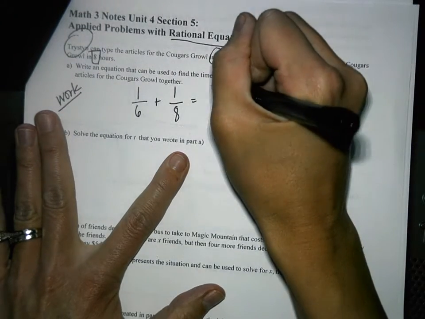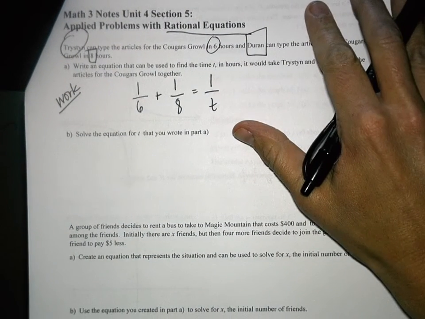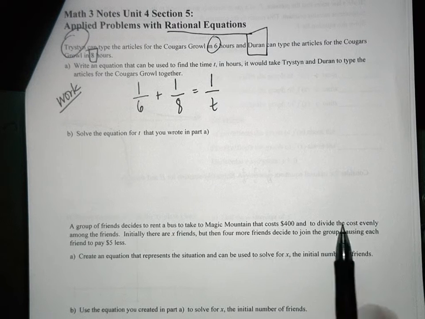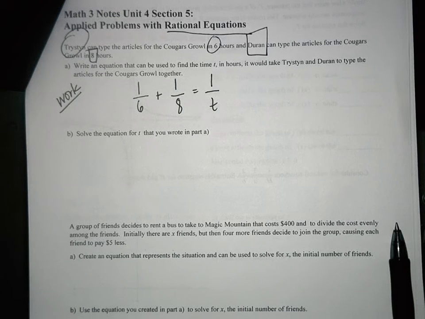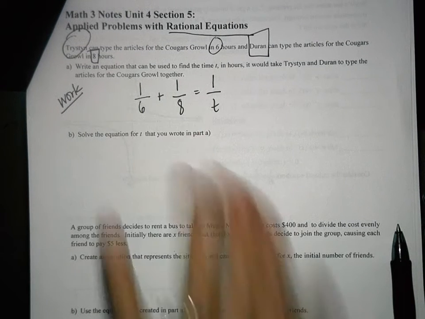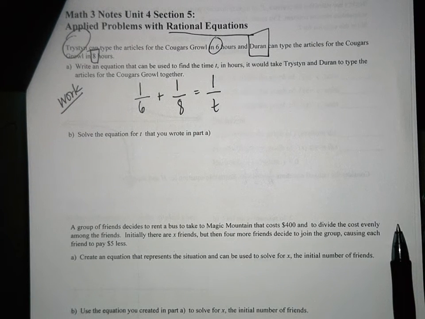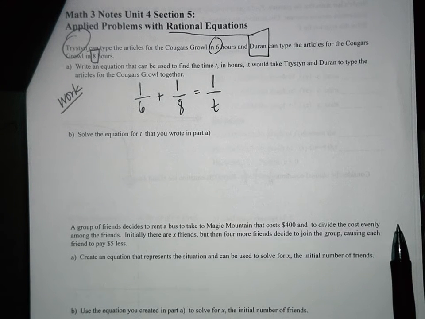And we want to see how long it will take them together. How this works, you always have your individual times, individual people completing the job, on the left side, and their together time on the right. When you add these together, we will be able to figure out how long it will take them working together. Okay, what do you think I'm going to need to do on this problem? Albert.